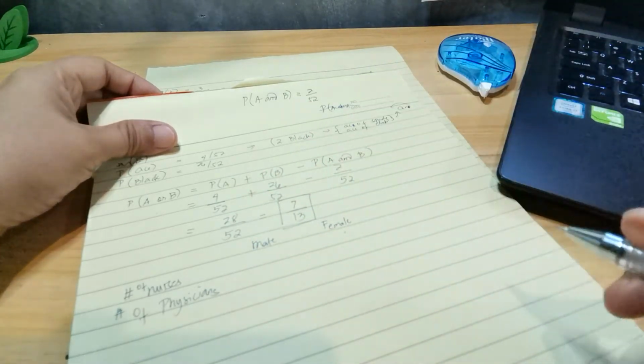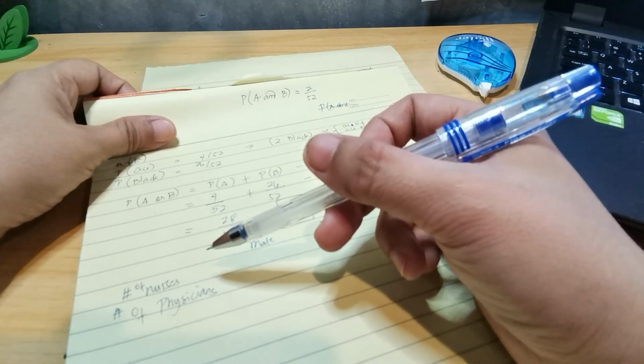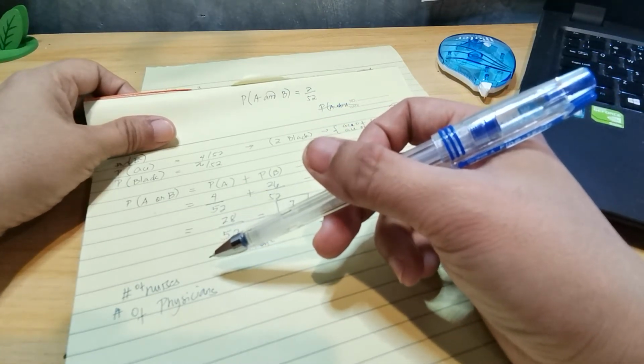Dapat pala yung female ang inuna ko. So, number of nurses na female, 7.